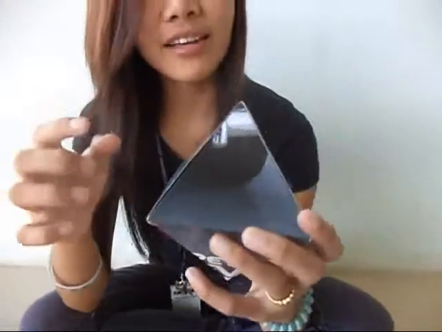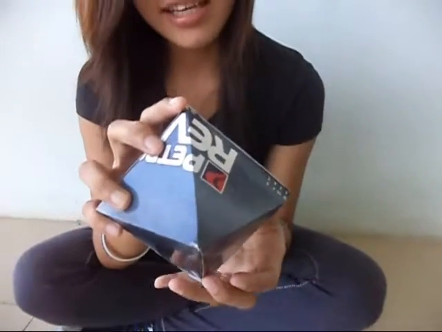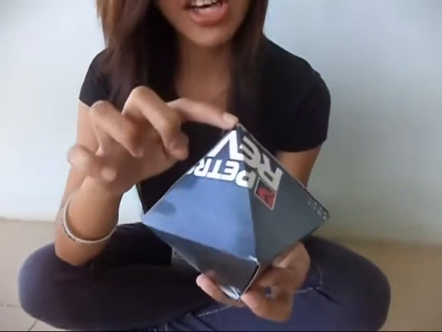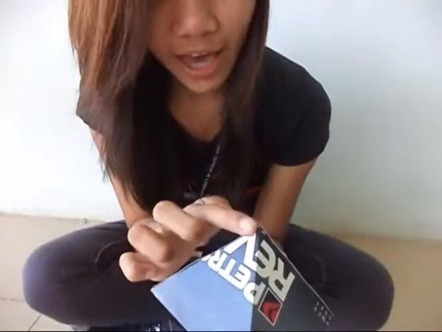Then next is the vertices. This, and this are the vertices. The vertices are the points at which the edges meet. So this is the faces, the edges, and these are the vertices.